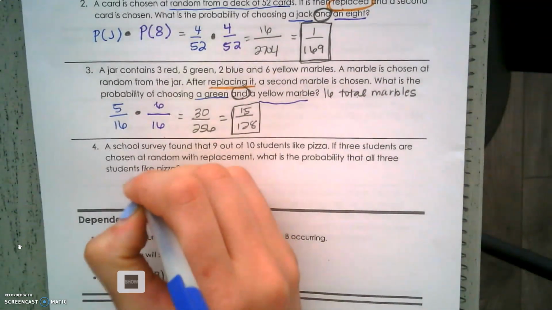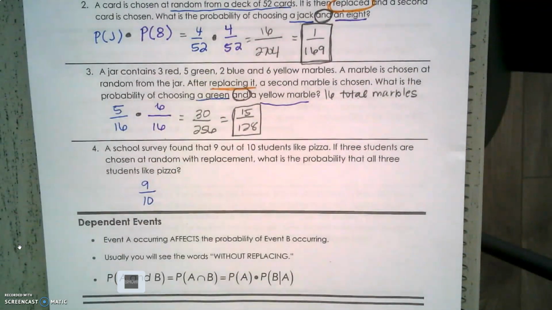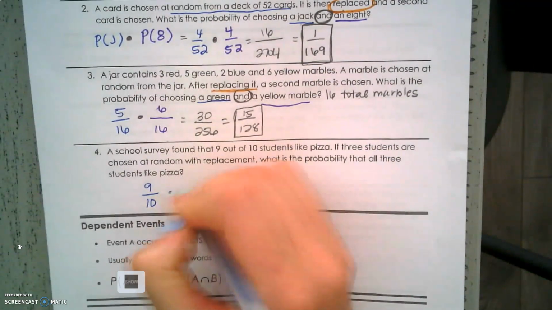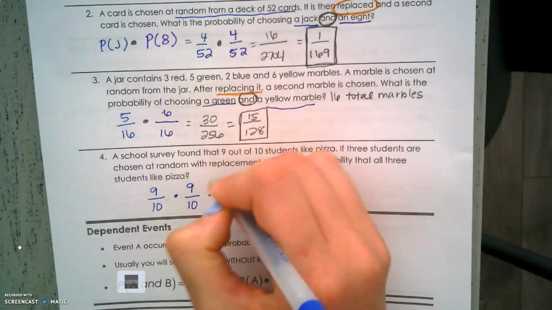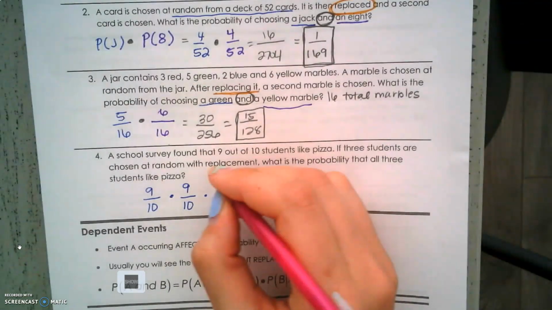Alright, so think of it this way. You're looking at your class and the first time you go to pick, you have a 9 out of 10 chance of choosing somebody who likes pizza. However many you pick out of those 9, there's still 9 left when you have that student sit down. So the next time you pick, you still have 9 out of 10 students who like pizza. Then you have them sit down, and you pick a 3rd student, and there's still 9 out of 10 students who like pizza. So again, we see that word replacement, so we know it's independent.